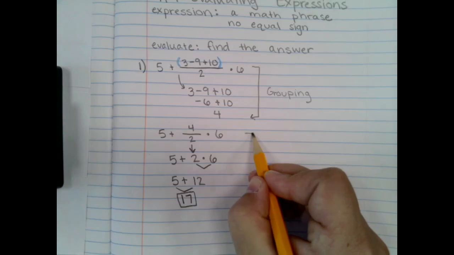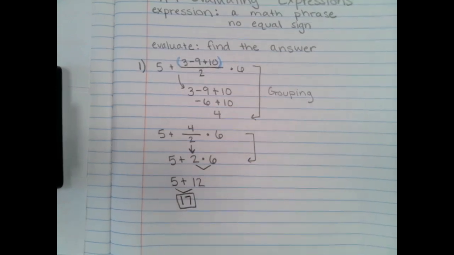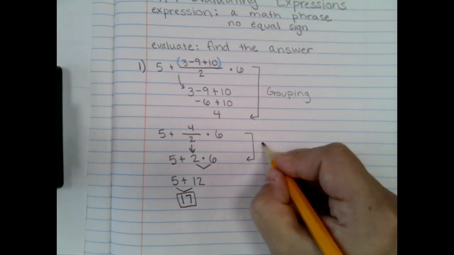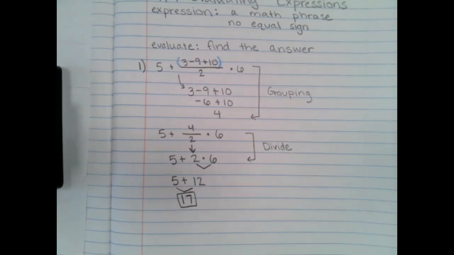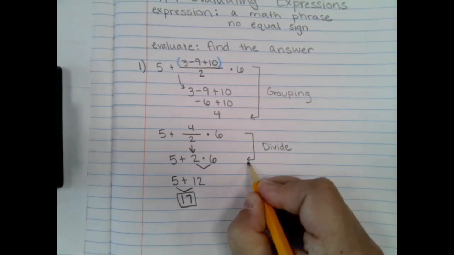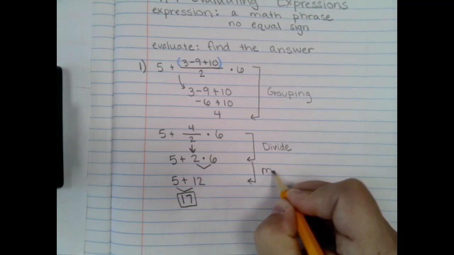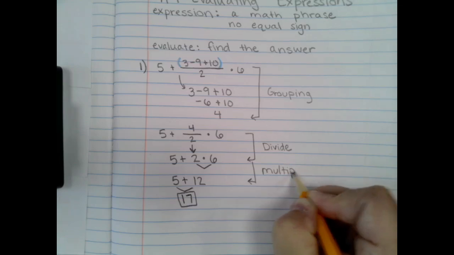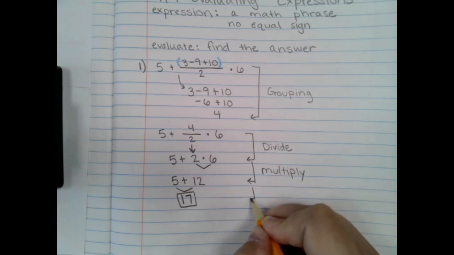And then what did we do next? Good. Then we divided. Then we multiplied. And then our last step was to add.